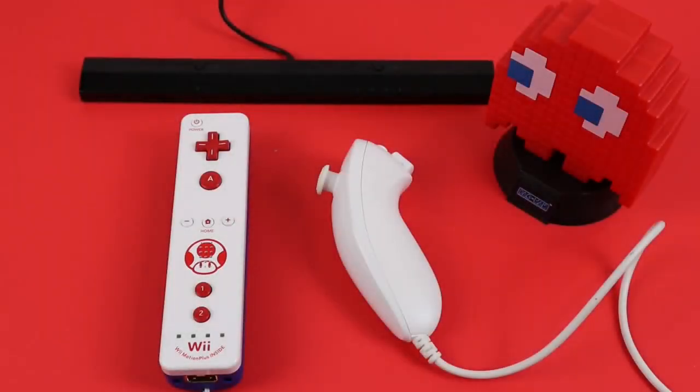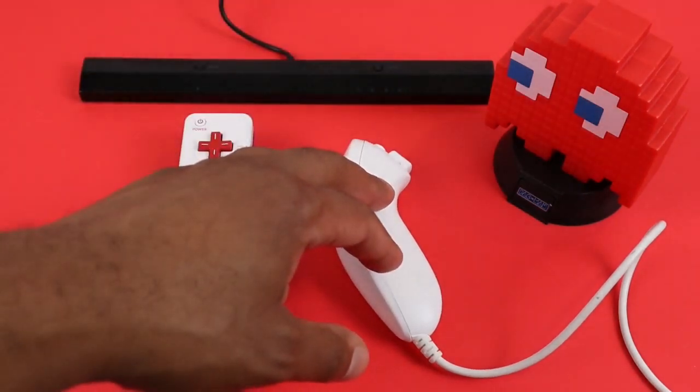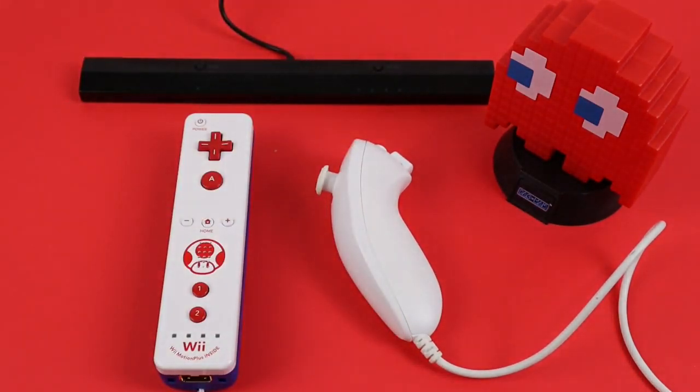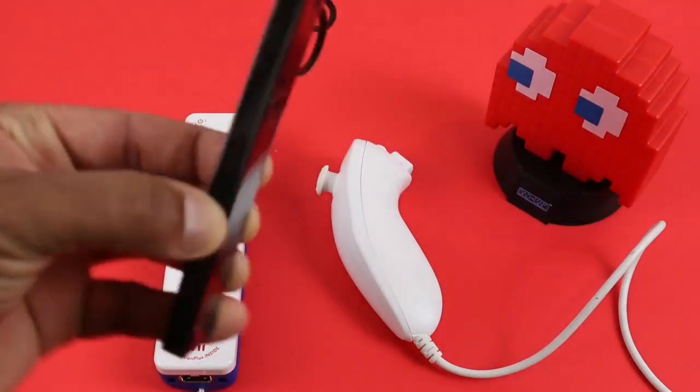What's up guys? In this video, I'm going to show you how to use a real Wii remote as well as a nunchuck to play Nintendo Wii games on the Dolphin Emulator. Now, this is all made possible using this device right here called the Mayflash Dolphin Bar.